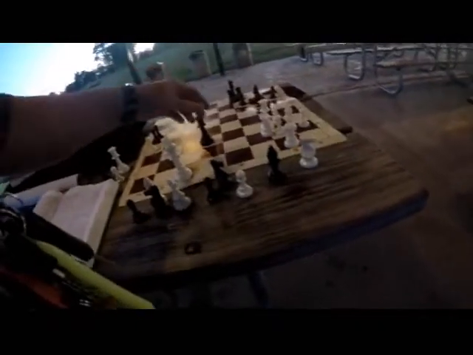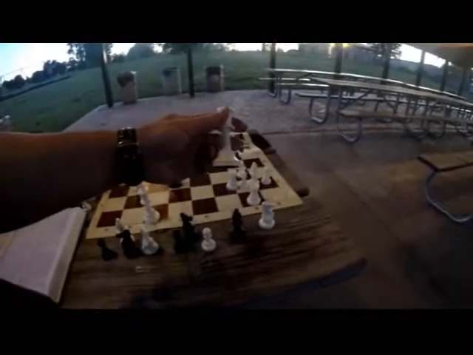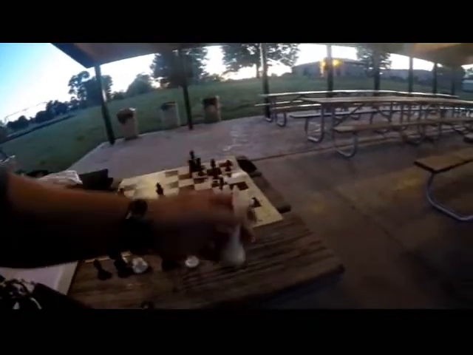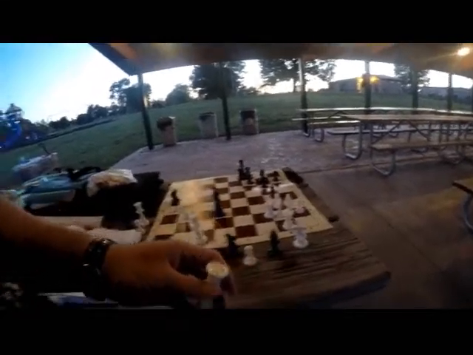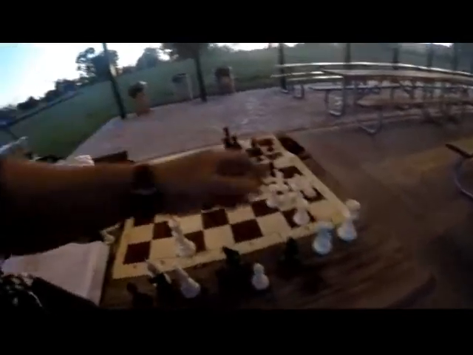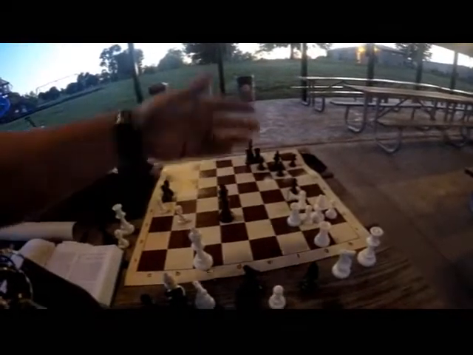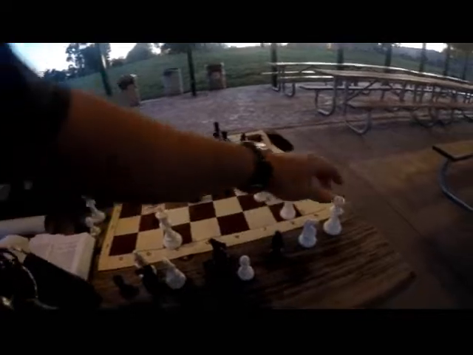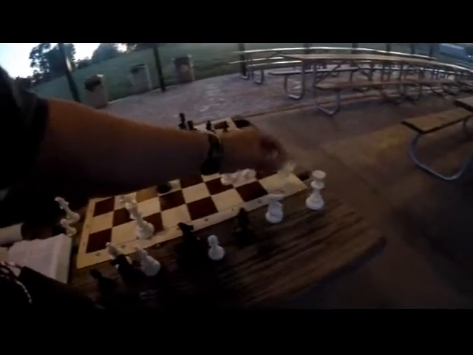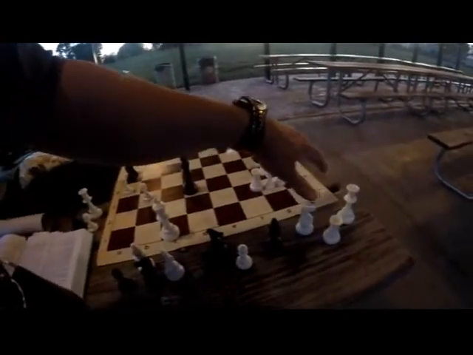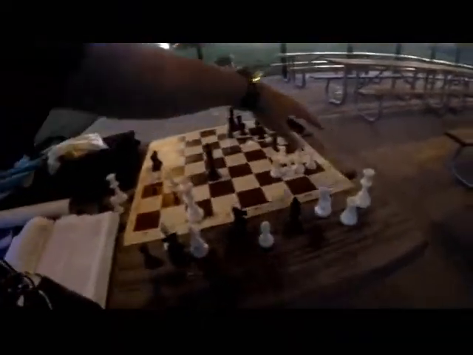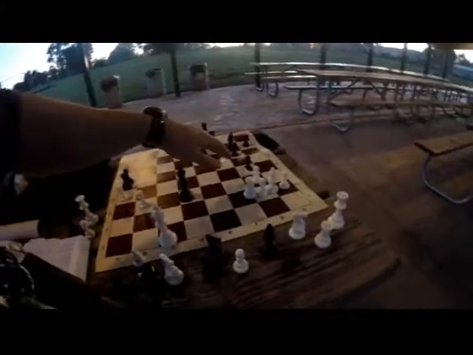Or they'd play queen odds: play me without your queen. And these guys would win in the 1700s, 1800s, because even without the queen or the rook, they knew how their game was way up here, and they knew how to work all the pieces together.